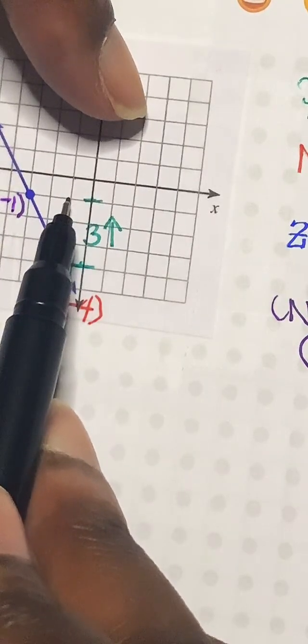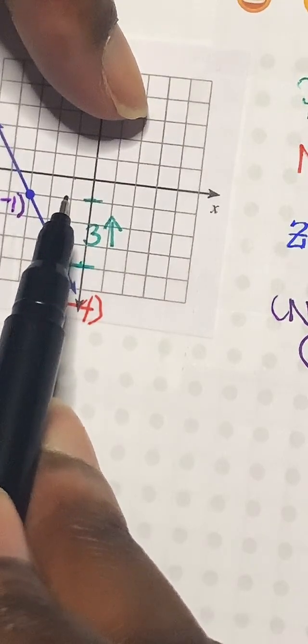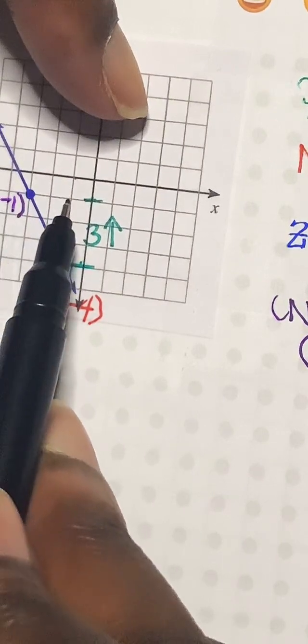Now, from this point, right here actually, I'm going to go over to the left 2 blocks, 1, 2, to get to my friend's house. Since I went to the left, it was 2 units, and I went to the left. Since I'm going to the left, that's my negative. Okay? Going to the left is going all the way to -infinity. Going to the right is going all the way to +infinity.